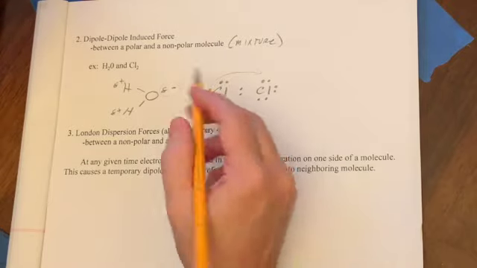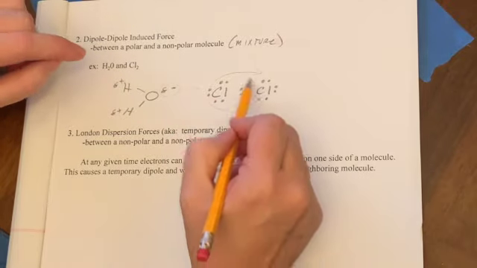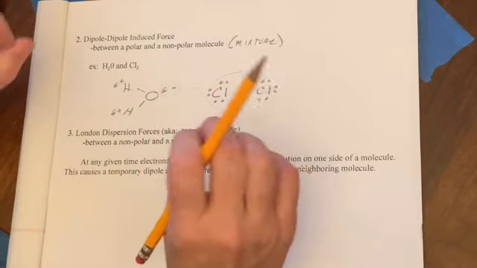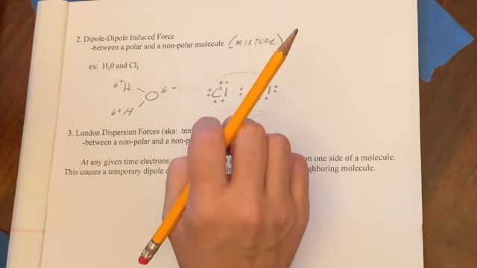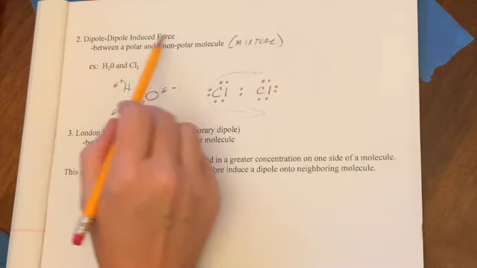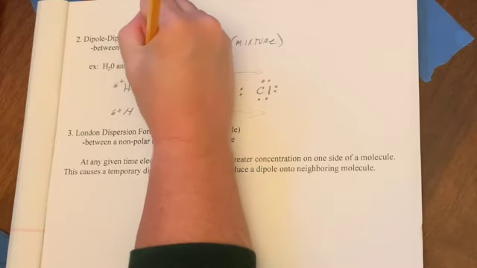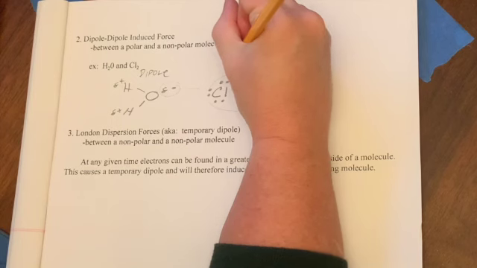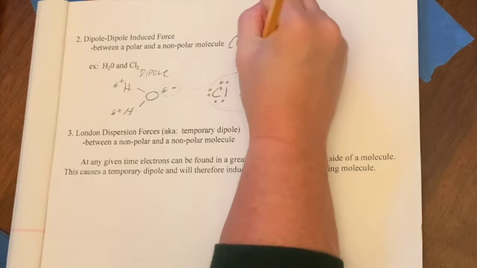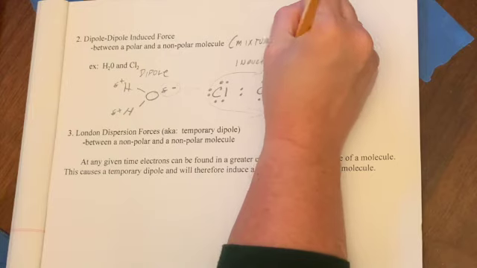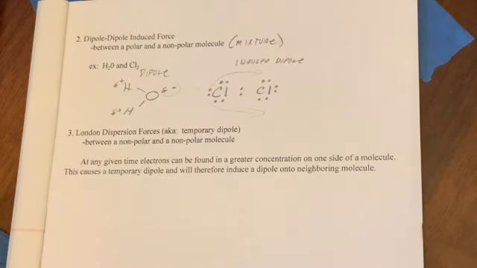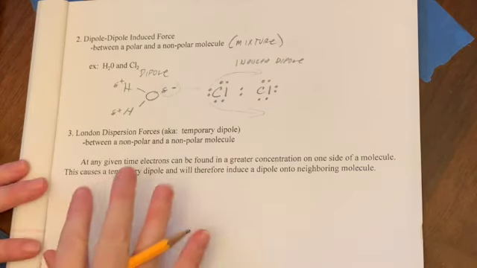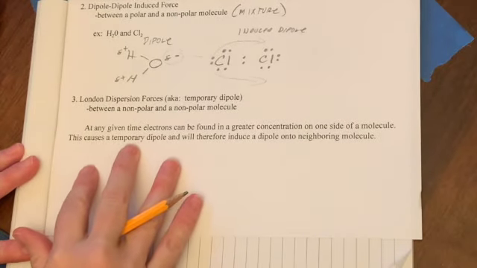And what that does is it induces or forces this chlorine to have a slight little dipole, a slight charge. So it's a dipole induced. This is your dipole here. Your chlorine then, because it's in the presence of water, would be your induced dipole. Again, we don't deal with this one a lot, to be very honest, because we don't talk about mixtures a whole lot in this unit.